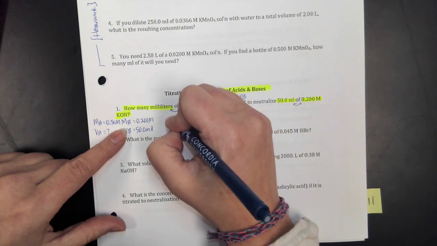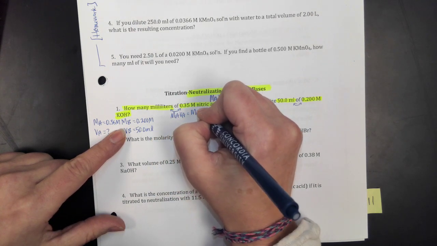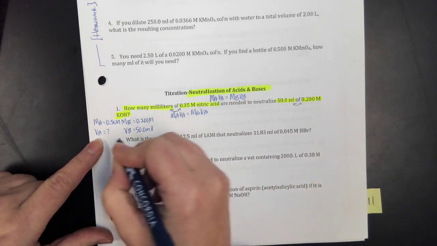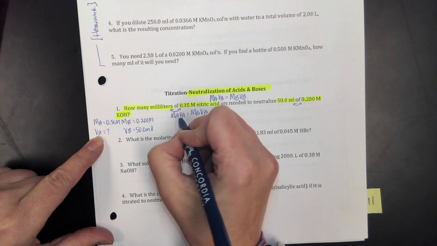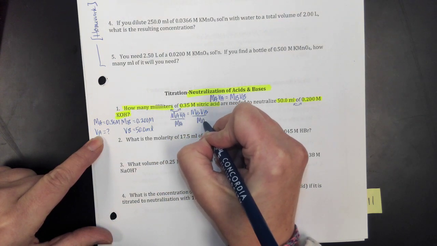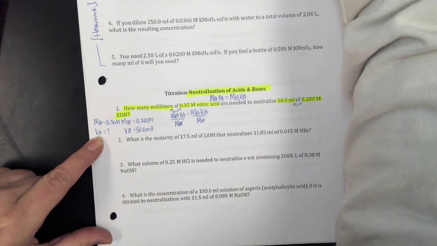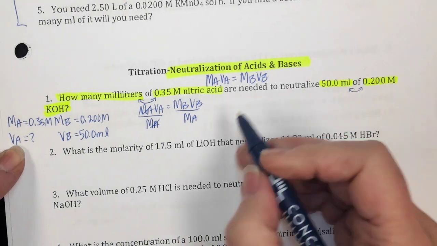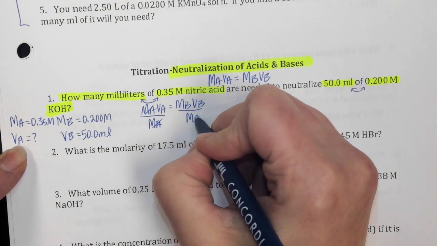Write your equation in letter form. MaVa equals MbVb. Solve for your unknown. My unknown is Va. Here's Va, currently being multiplied. I do the opposite of multiplying, which is dividing, to move it to the other side. I have the volume of my acid. I'll zoom in here a little bit. Volume of acid equals molarity of base times volume of base divided by molarity of acid.